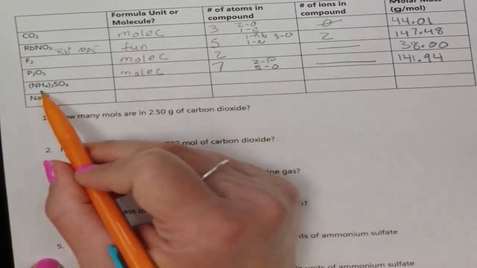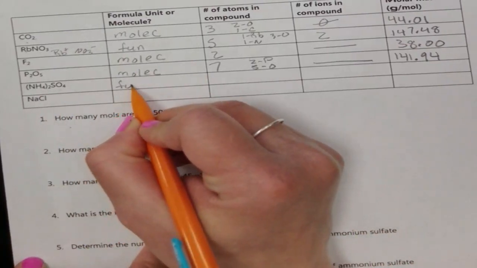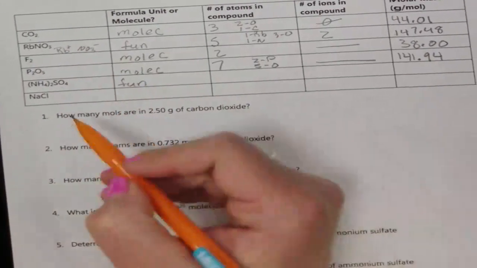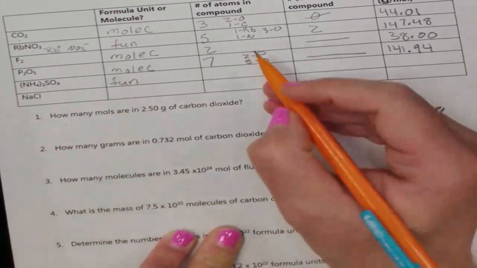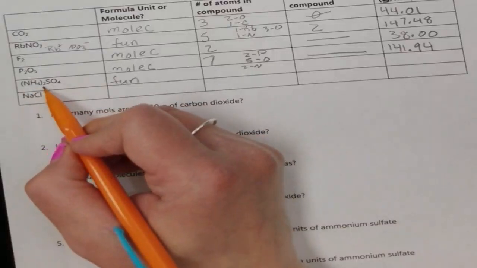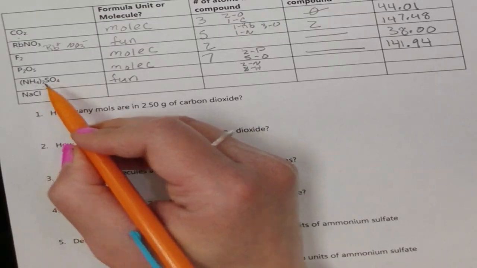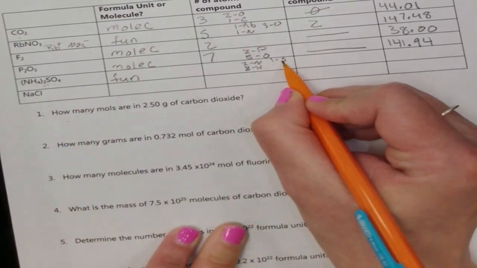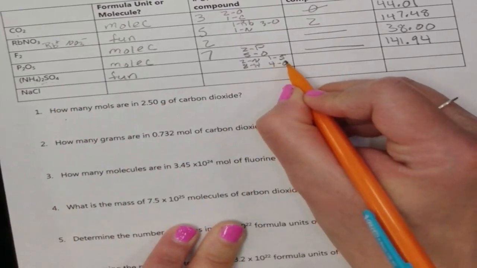This one has polyatomic ions, so it is a formula unit. It is FUN. How many atoms? 1 nitrogen times 2 is 2 nitrogens. 4 times 2 is 8 hydrogens. I have 1 sulfur, and I have 4 oxygens.